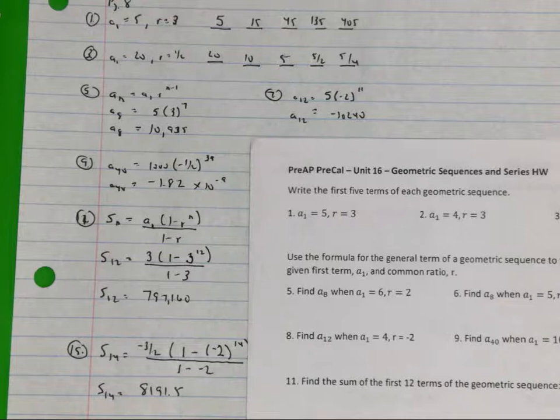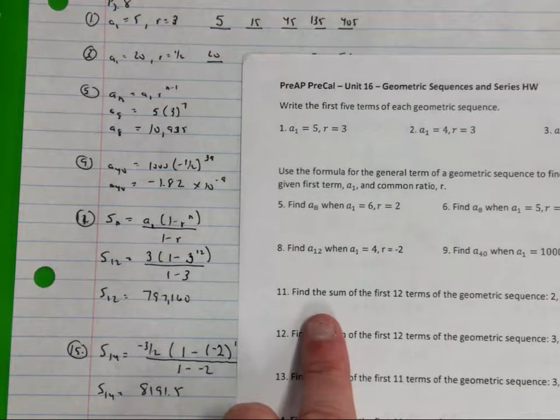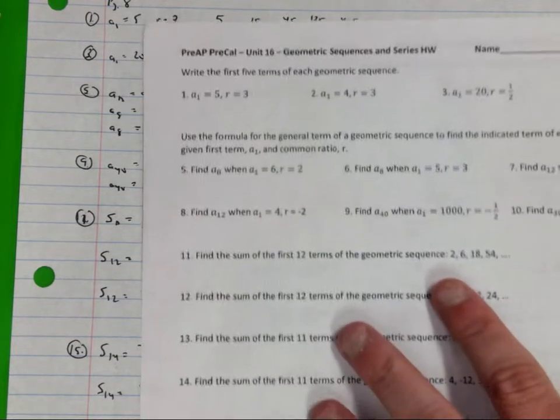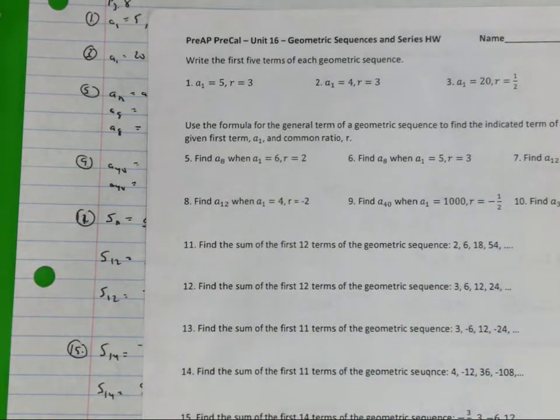All right, number 11 says find the sum of the first 12 terms of the geometric sequence. Okay, so if we look here, S sub 12, the first term 2 goes here. 1 minus r, you got to find the common ratio. How do I find the common ratio? 6 divided by 2, which is 3, I will put 3 here. 3 raised to 12 divided by 1 minus 3.